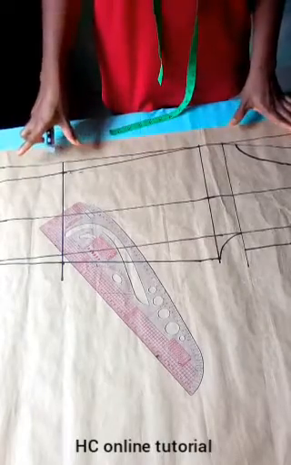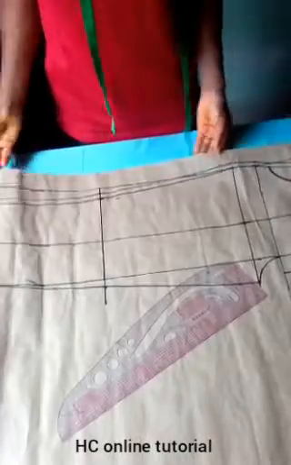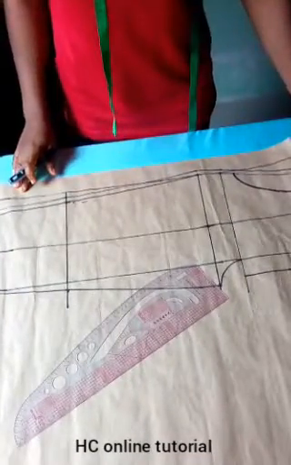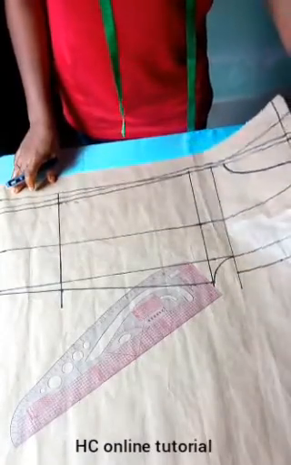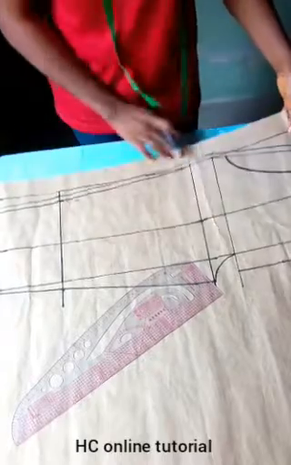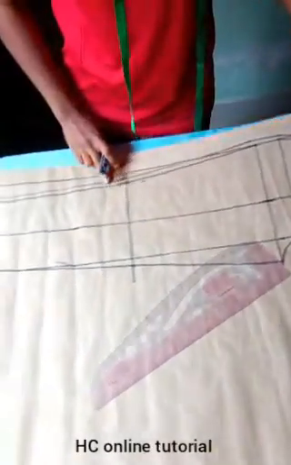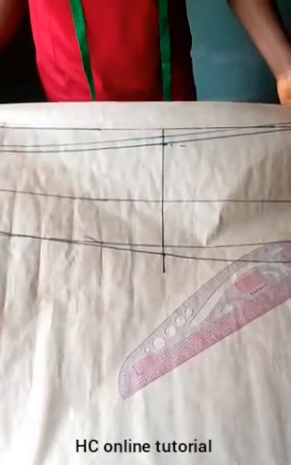And when I'm sewing my trouser, I will sew it in by that same 0.5. Added my 0.5 inch allowance to this side. I hope it's clear. To this side, the blue line is my 0.5 inch seam allowance from the waistline to the trouser length.